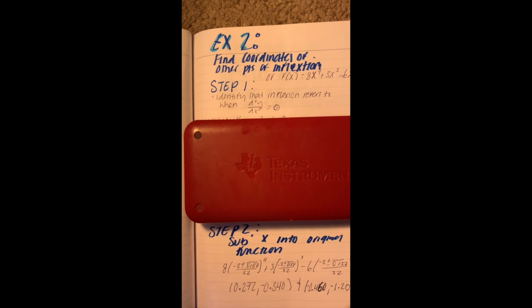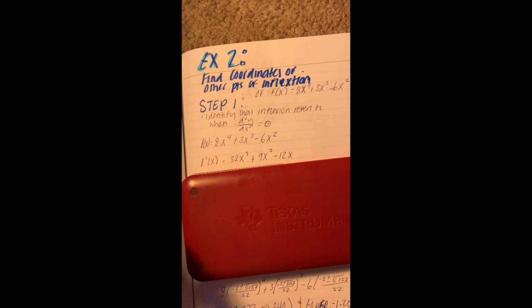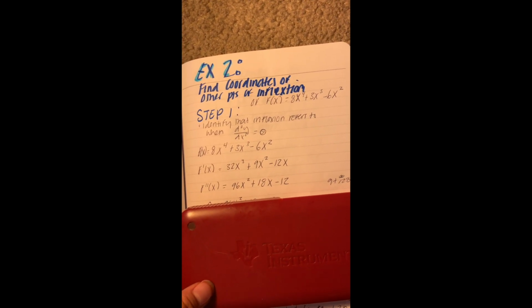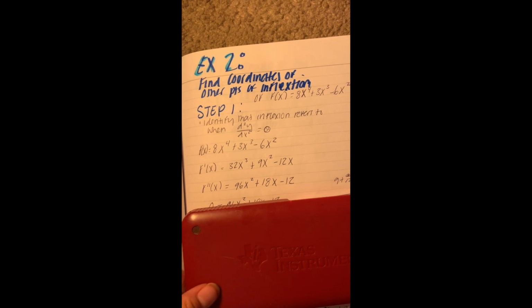And so step one to figuring this out is that you have to identify that the inflection refers to when the second derivative is equal to 0. And so to start off, we have to find the second derivative. So first you would find the first derivative by using power rule as we do here, and then you find the second derivative by utilizing power rule again, and you can refer to your yellow booklet to figure that out.